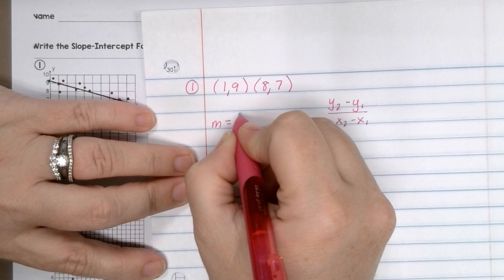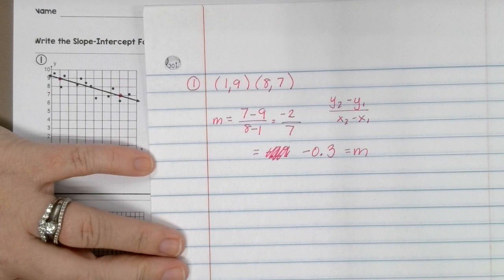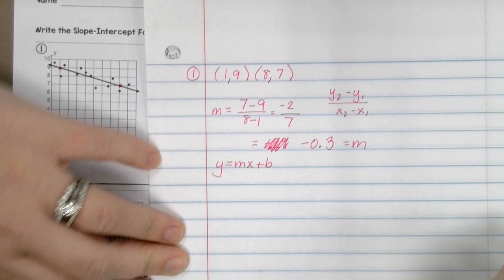Negative 0.3. And then what do I do? I add 0.3 to both sides. And if you need to go to your calculator, go to your calculator. If you don't, you end up with 9.3 equals b. Okay? It's going to be a whole lot easier to do the decimals than it is the fractions, because adding a fraction to both sides is trickier. So, let's write the equation of the line. Y equals negative 0.3x plus 9.3. Okay? Does that make sense? So that's what I'm wanting you to do on these guys.